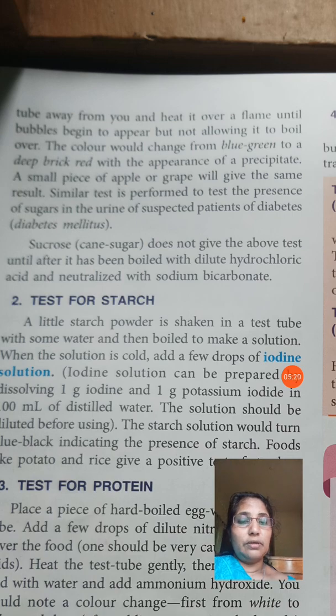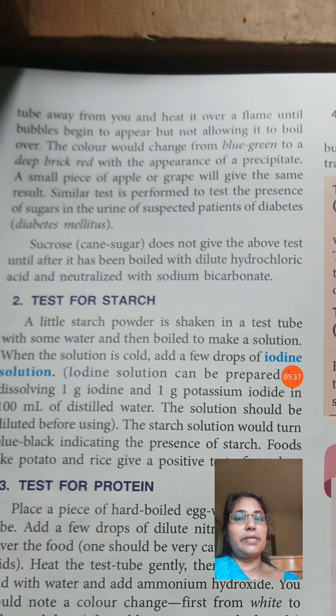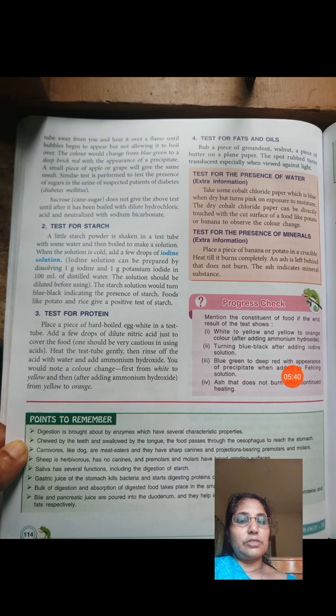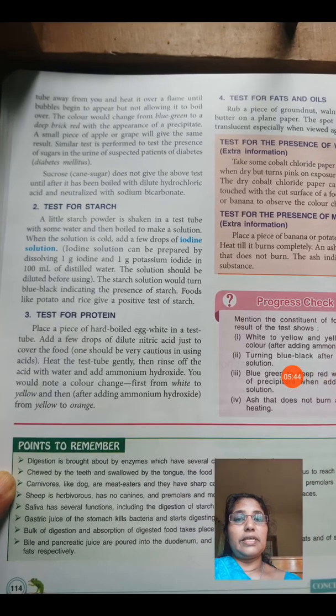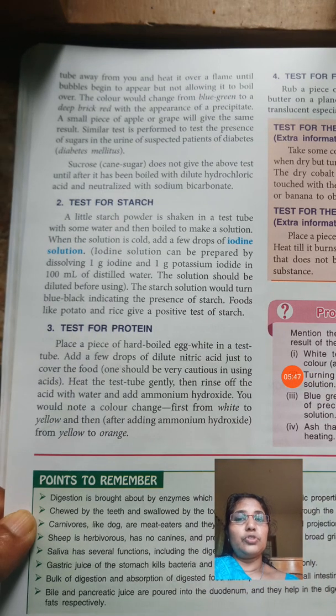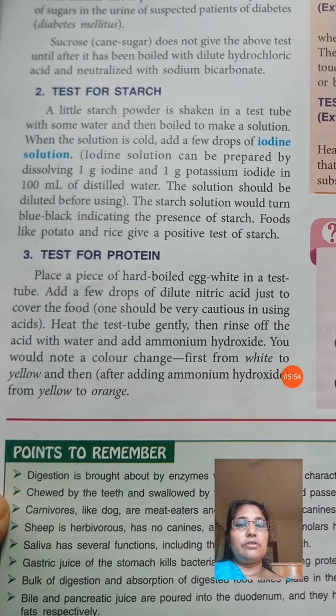You know the brick red color, what is it? You know the color of bricks. So it will change from blue green into brick red color if sugar is present. The same test is done in diabetic patients. In diabetes mellitus, you know, there is the presence of sugar molecules in the urine. The same test is done for sugar patients. Then again, test for starch, you know. Then test for protein.